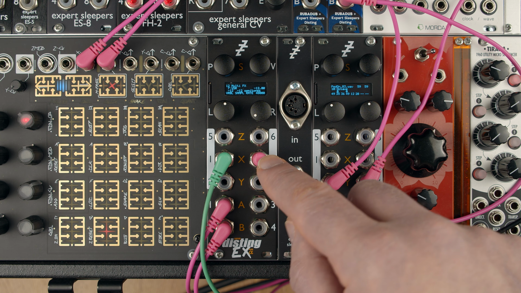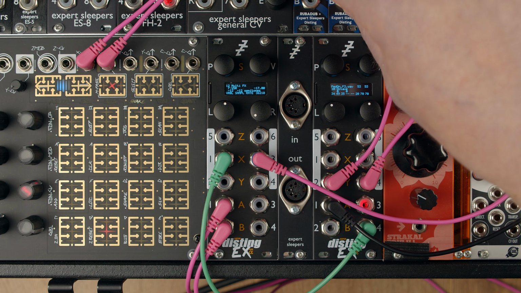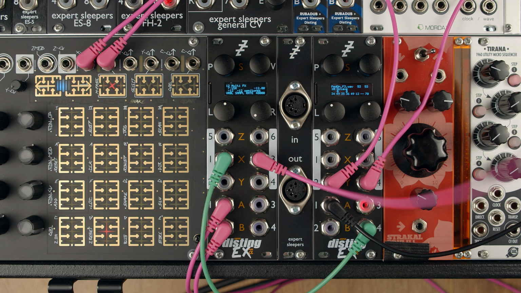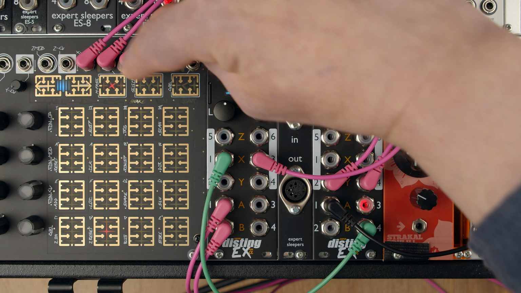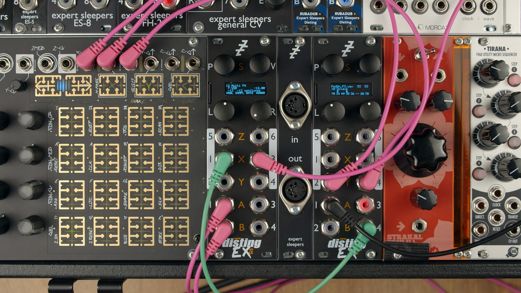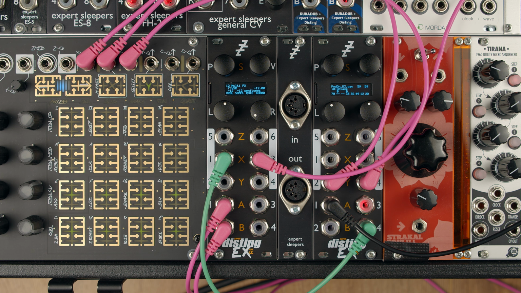Of course, this needn't be an LFO, you could give it a sequence. In fact, why don't we, haven't actually tried this, why don't we try giving that a sequence from the Rene? So that'll be the YCV. What's Y doing in this case? Not changing very much by the look of it. Why is it not changing very much? Ah, we're not giving it a clock, that's why.